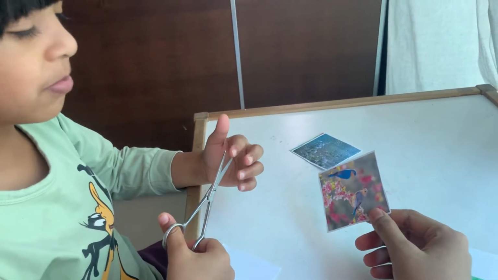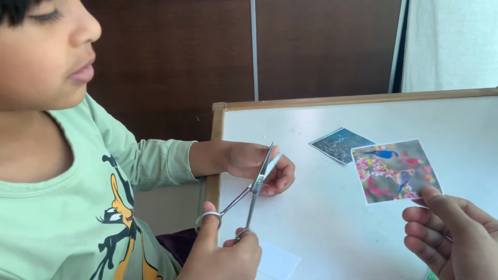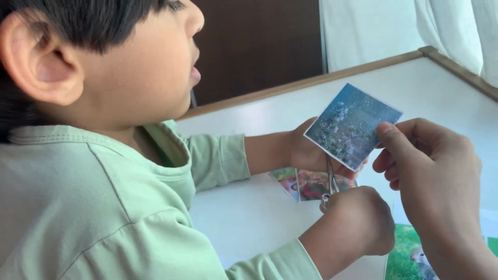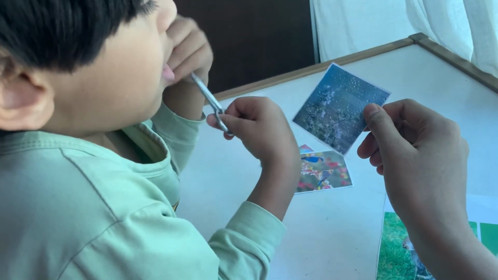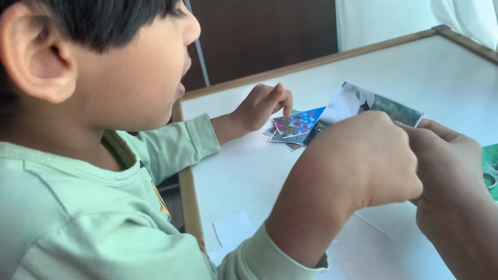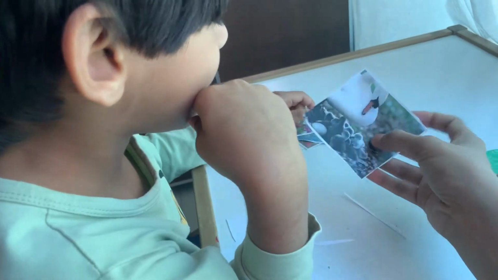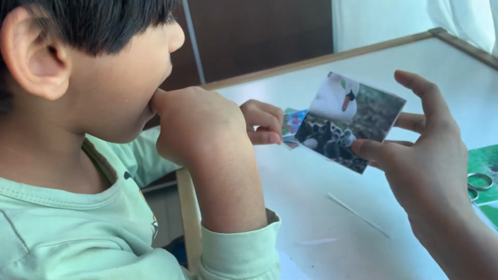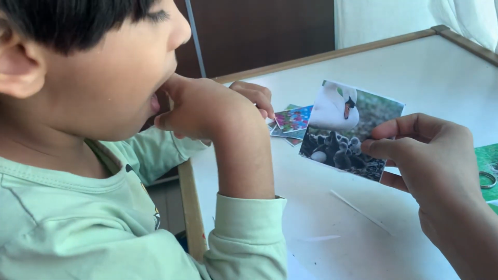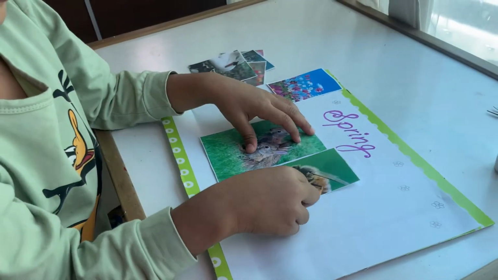Return to the cold places. Because it is not cold anymore. Yes. In many places, it rains in spring. Yes. What is this? Ducks. Duck and ducklings. Ducklings. So many ducklings are born in spring. Right? Yes.